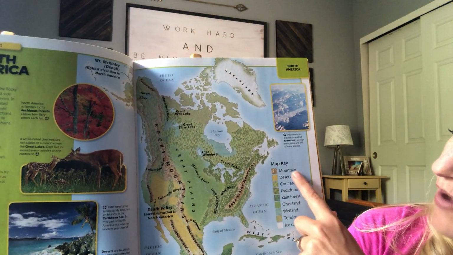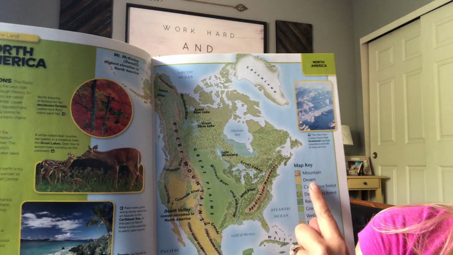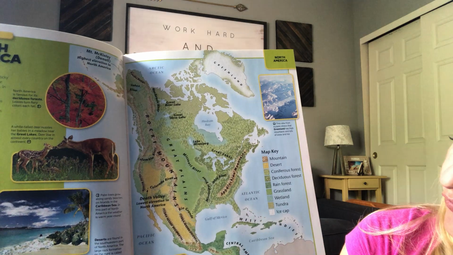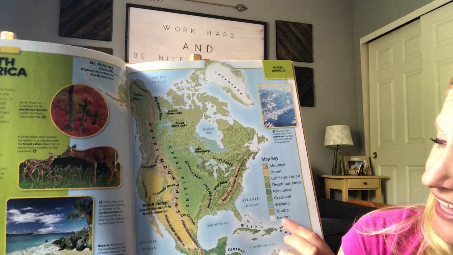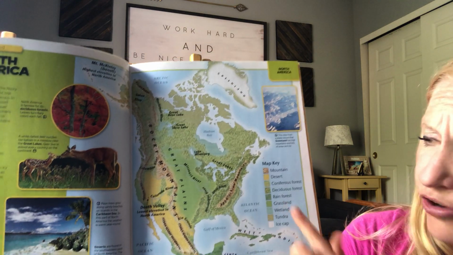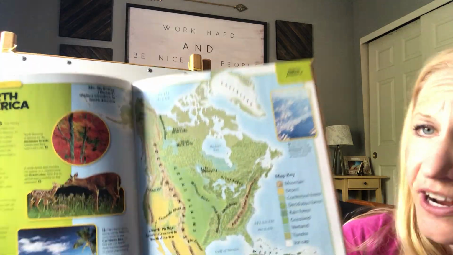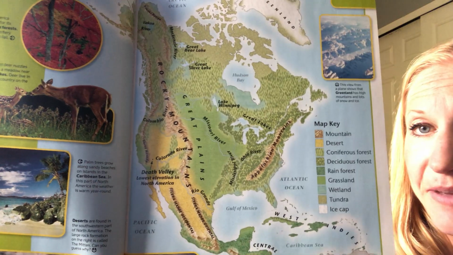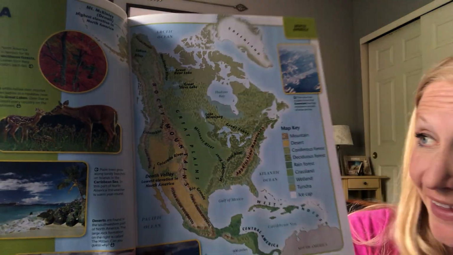So you can see the mountains are in this brownish color, deserts are in yellow. Then it has all the different kinds of forests, ice caps, wetlands, grasslands, even rainforest. So you can see all the different types of land and habitats that make up North America only.